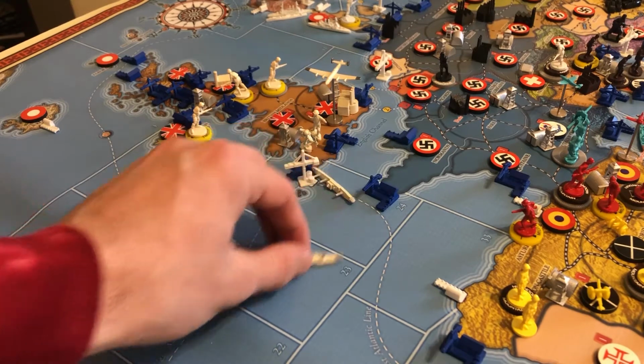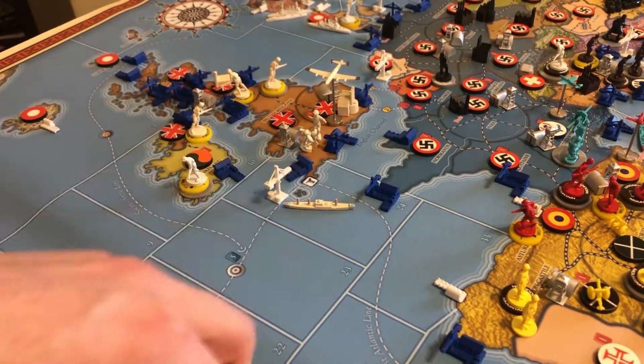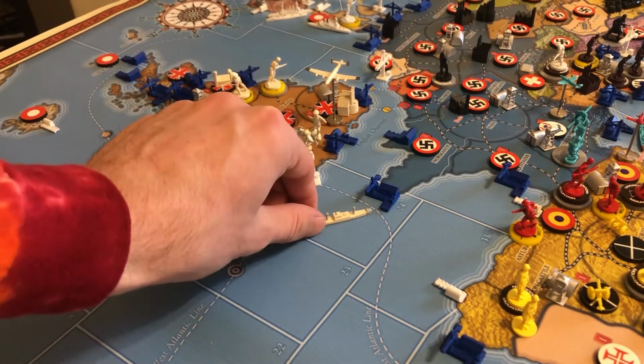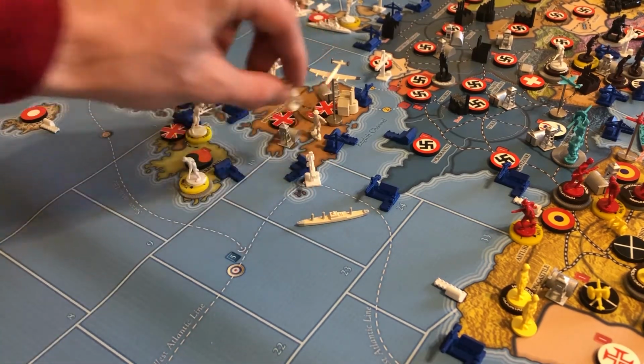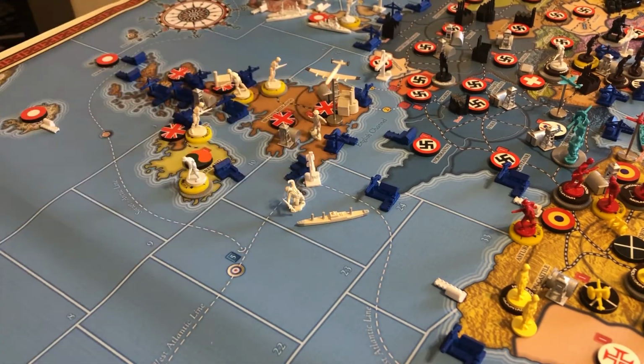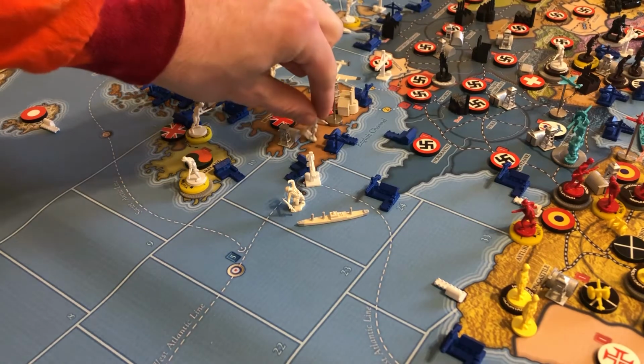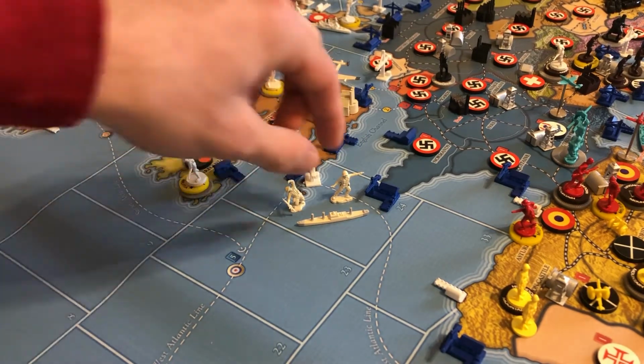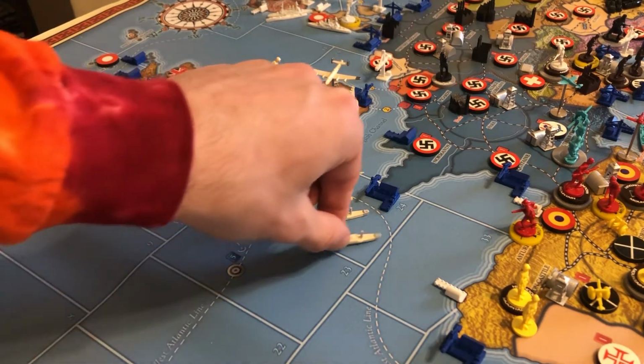So for example, if we were to take just 1 transport and use our move, then we still have 3 left over. If we load up an infantry on there, then we've used 2 of our 4 strategic naval movements. You could also make a full transport, which is 3 strategic naval moves, or you could add in another transport.